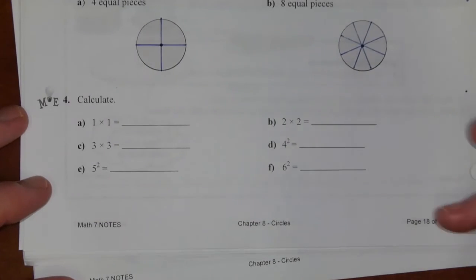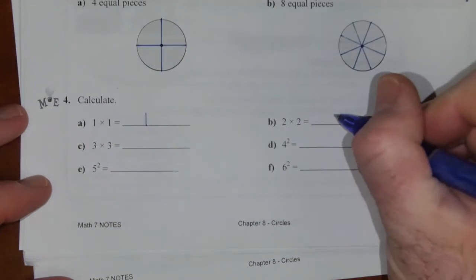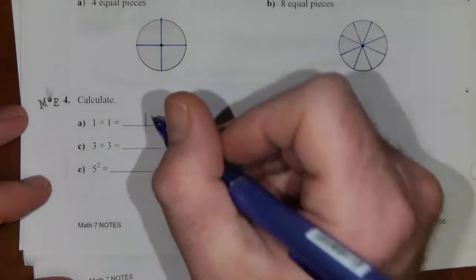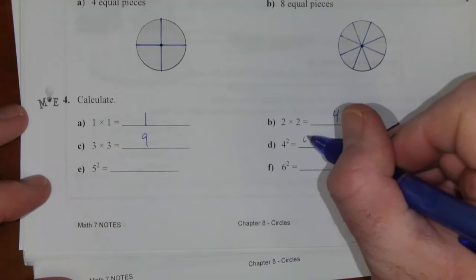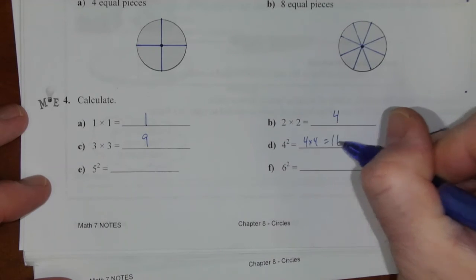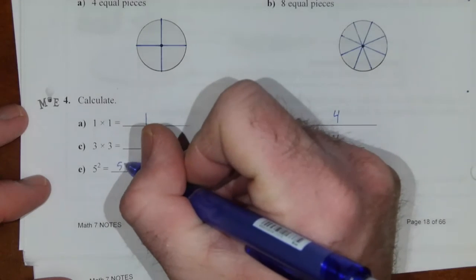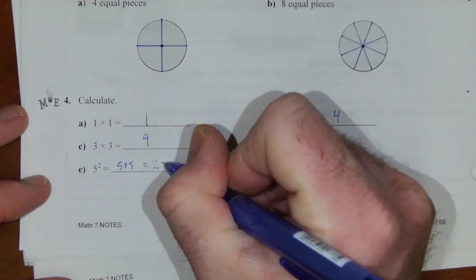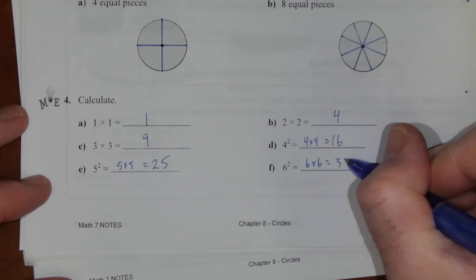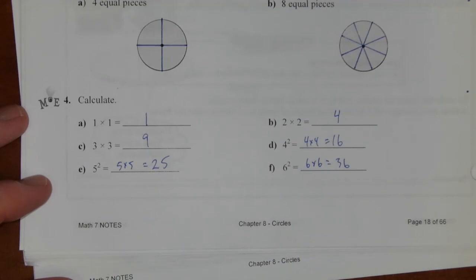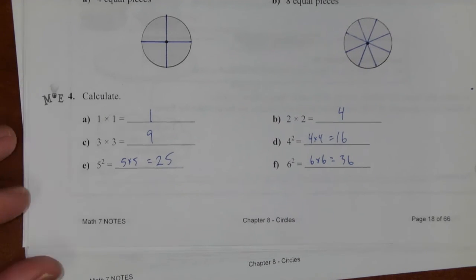Easy ones here. 1 times 1 is 1, 2 times 2 is 4, 3 times 3 is 9, 4 squared is the same as 4 times 4, or 16. 5 squared is 5 times 5, or 25. 6 squared is 6 times 6, or 36. These are all perfect squares that we're practicing. That's it for your warm-up.